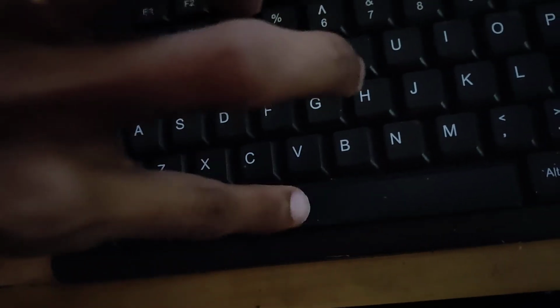In this video we are showing how to change the languages using a keyboard shortcut. For doing this, you must press the Windows key and the space bar key. Now it is in English, and I already installed the Hindi and Malayalam keyboards.